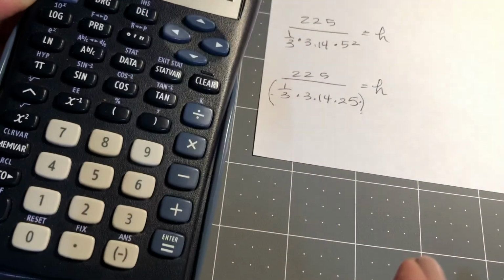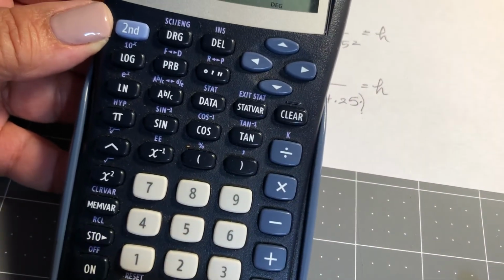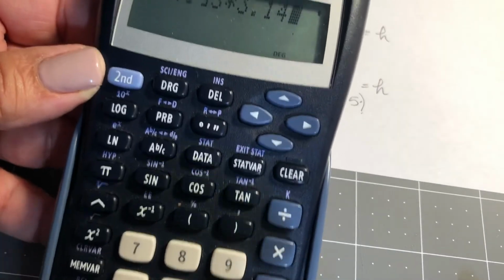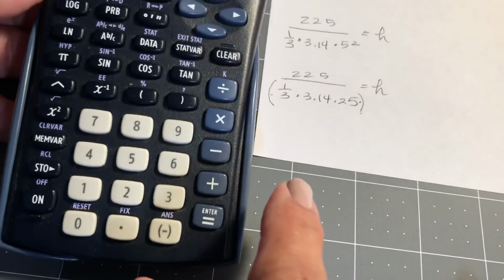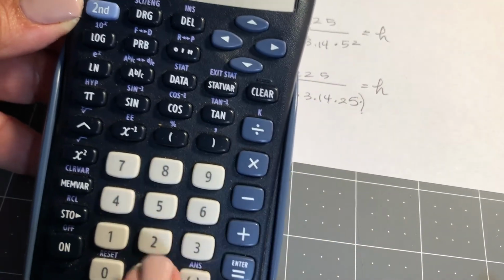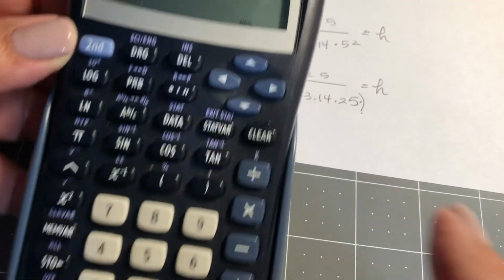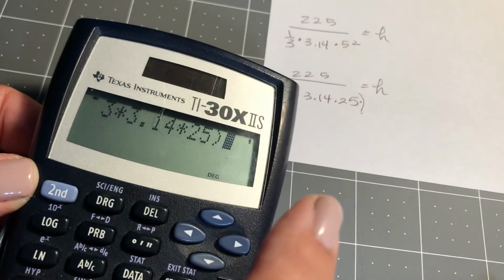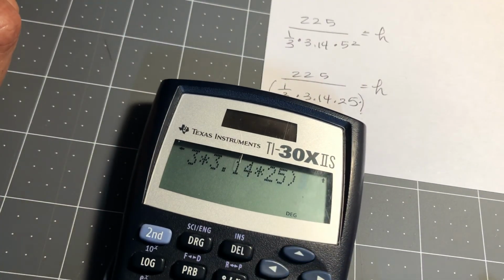times 3.14, right? I don't know if you can see that. Times 25, close the parenthesis, so this is how it'll look. And then you hit enter.